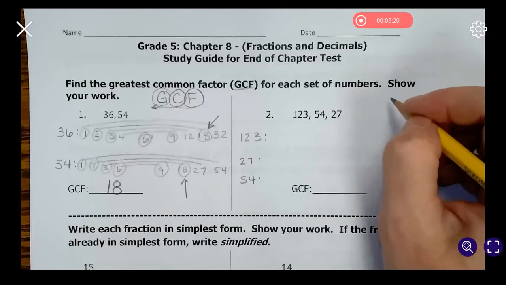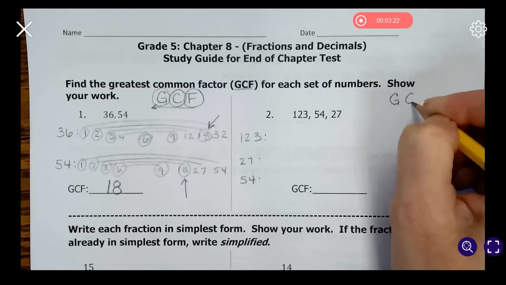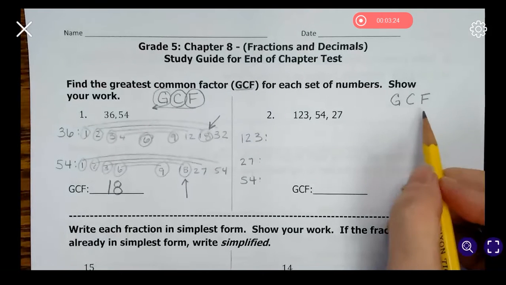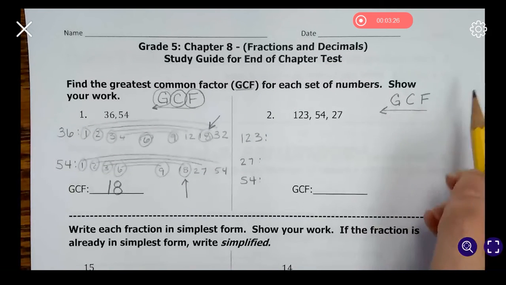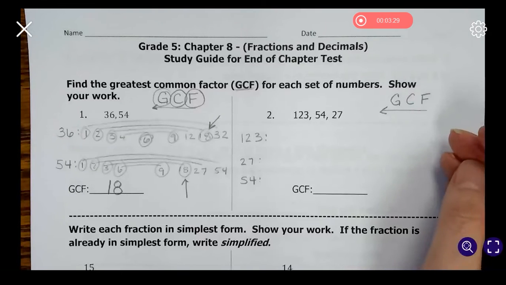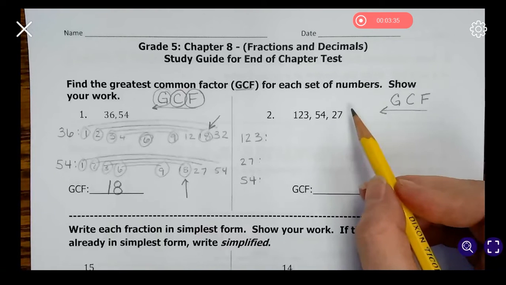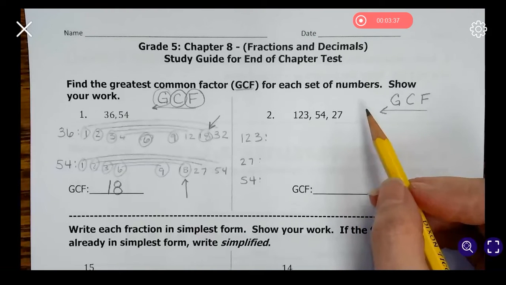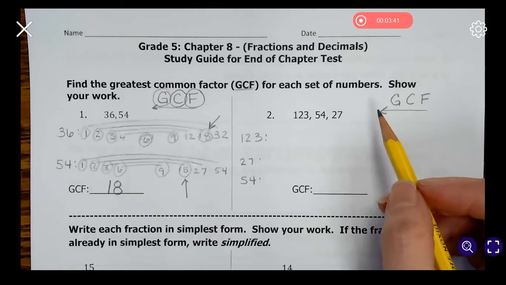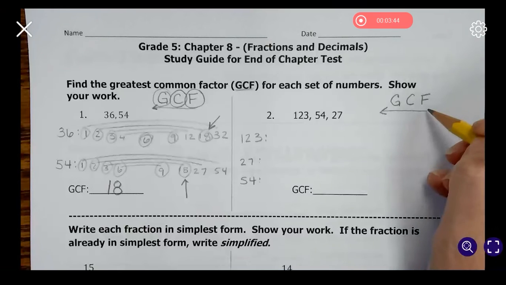Okay, so we have G, C, F. Again, we work backwards. And just, you know, in a lot of math problems, you take the name of what they want you to do and you just work backwards. It's kind of like a little tip. So when you get into algebraic stuff in 7th grade and up, just keep that in mind. All right, so F, you're going to list the factors.